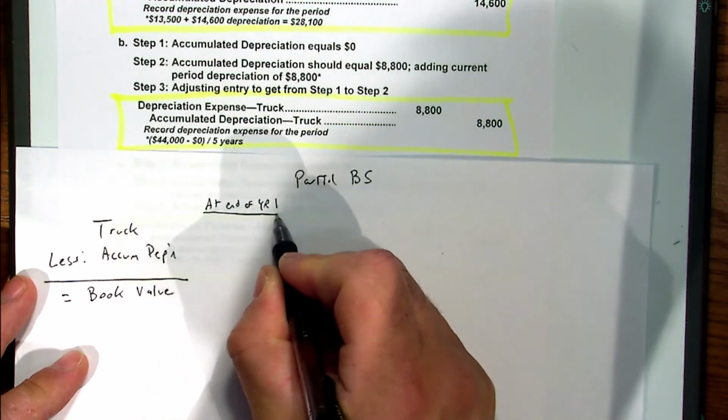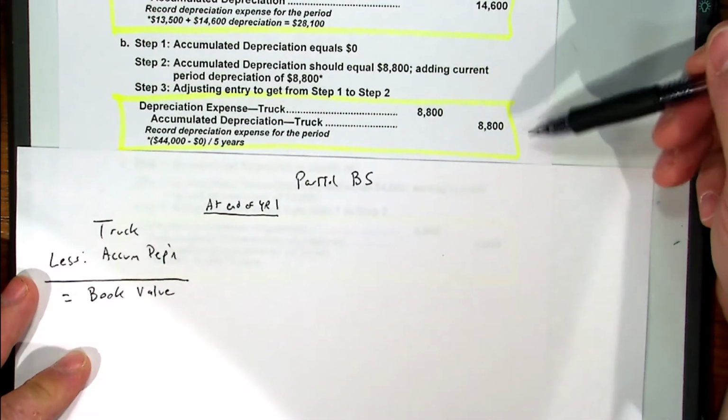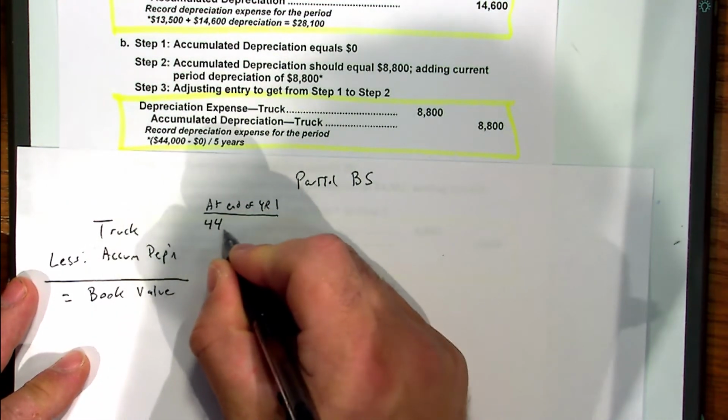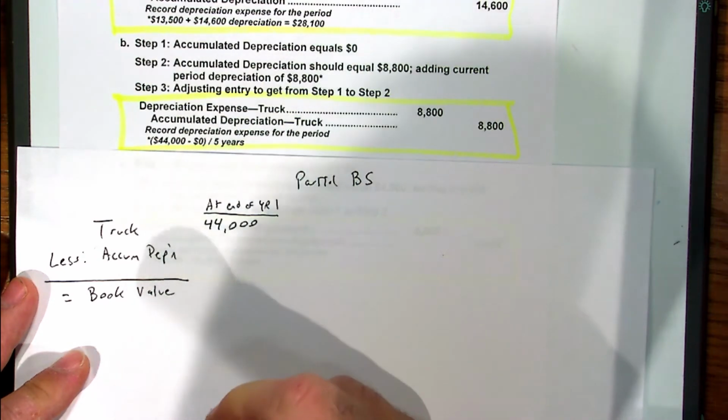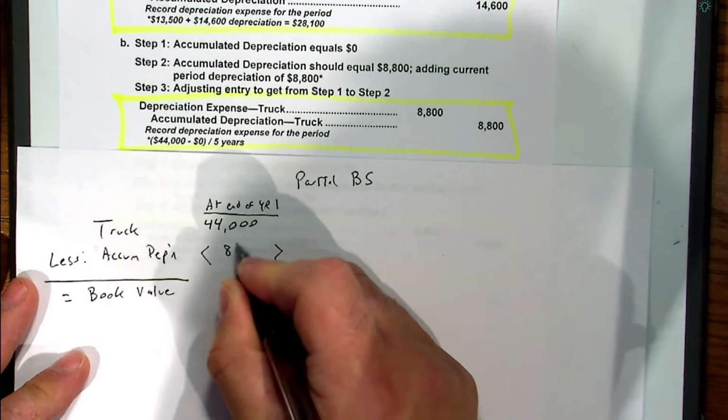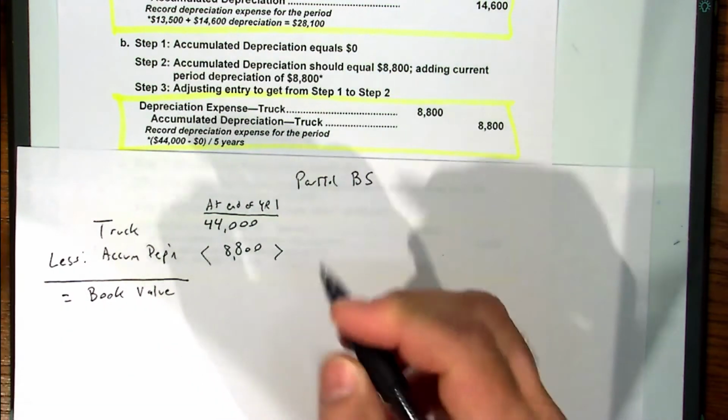At the end of year one, this is the entry we've made. Do you see where the truck is $44,000? Then we subtract out the accumulated depreciation of $8,800, correct?